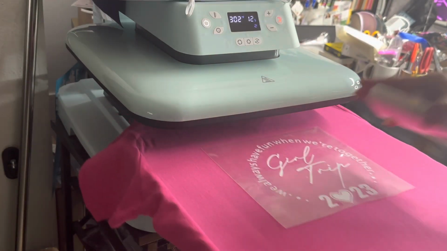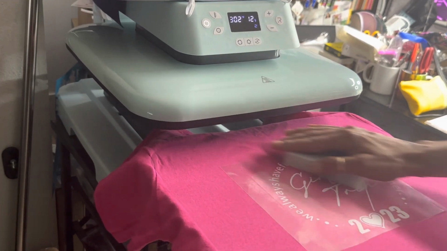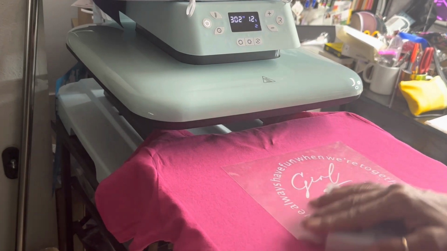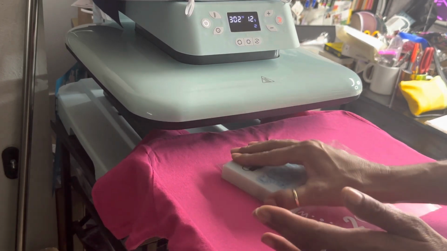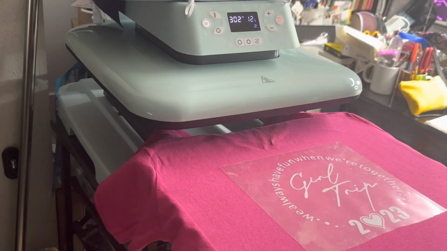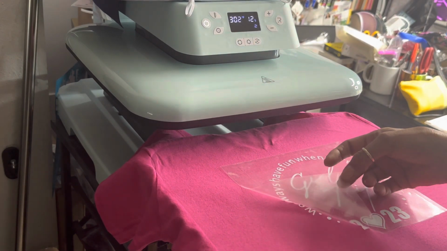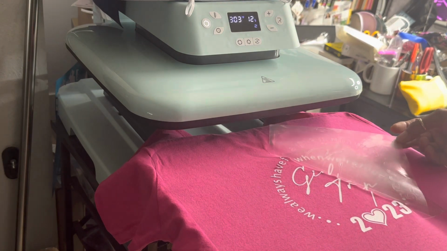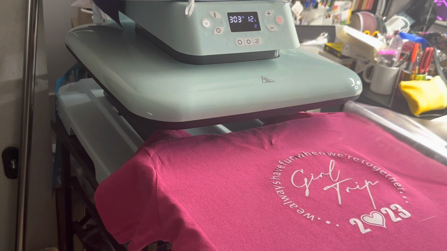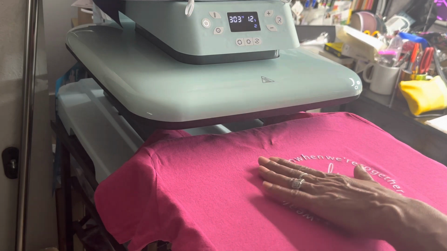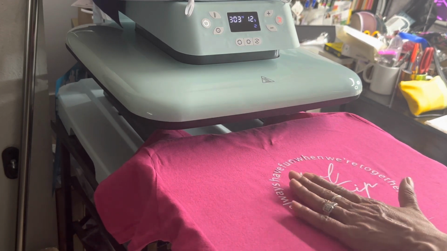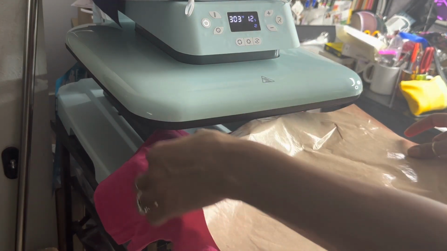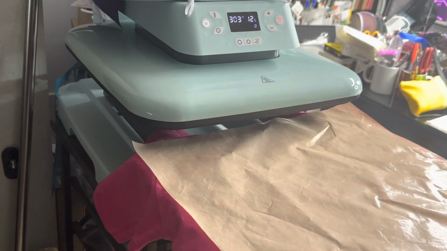And then now I'm just going to cool this down. And it is cool to the touch. That quick. Now you just want to peel. And then I'm going to add my Teflon and I'm going to press it so it can seal one more time.